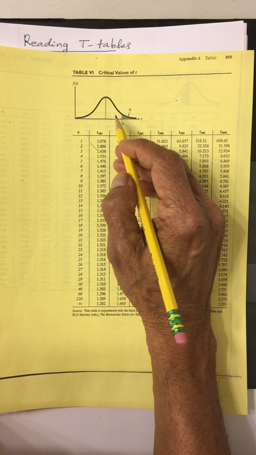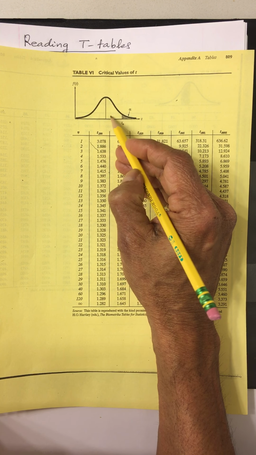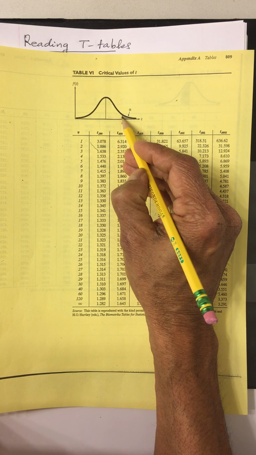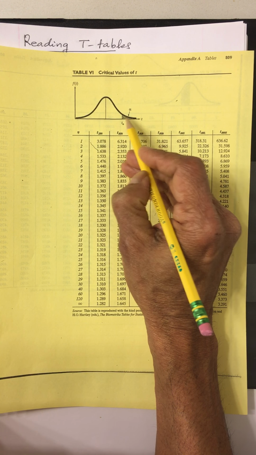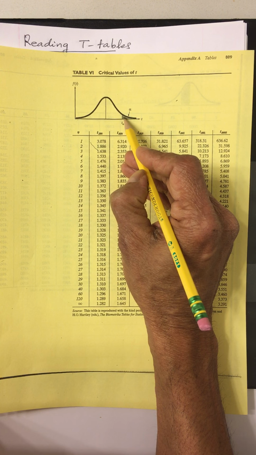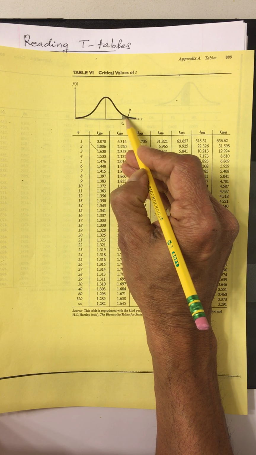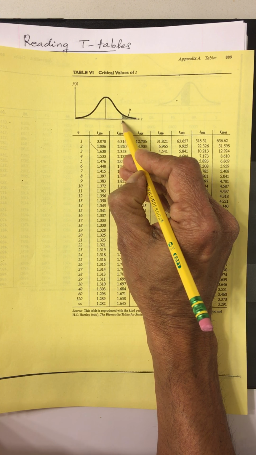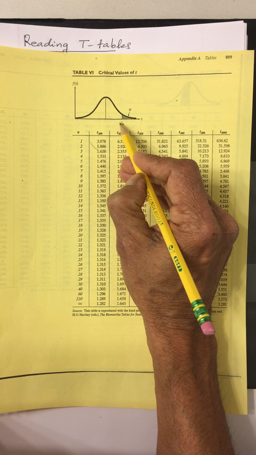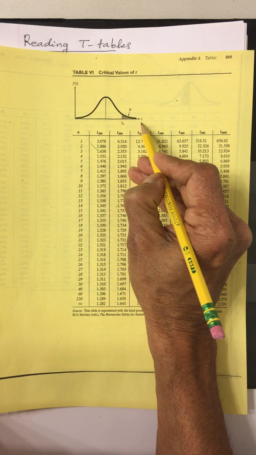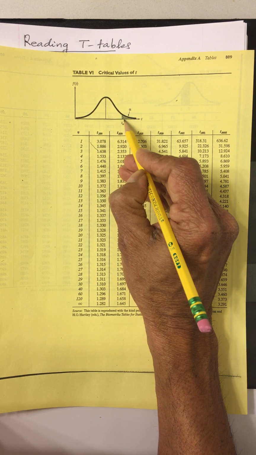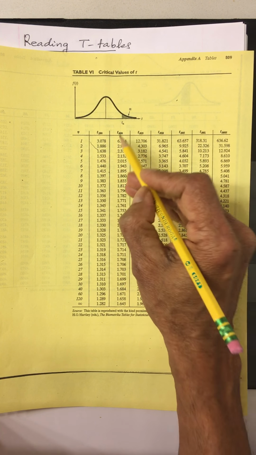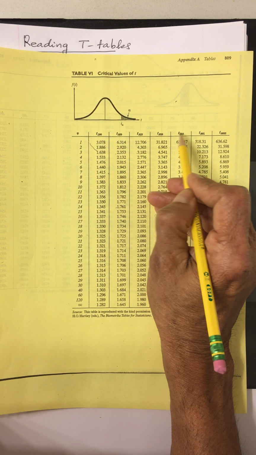For the z table, you have the shaded area from here to here. For the t table, the shaded area is the upper tail, this area. If this area is alpha, this is t alpha. You remember the notation I mentioned: t alpha, the area to the right. The t alpha values are the values over here.